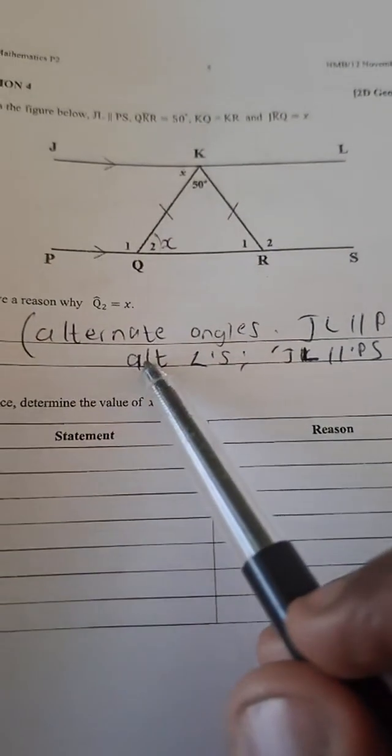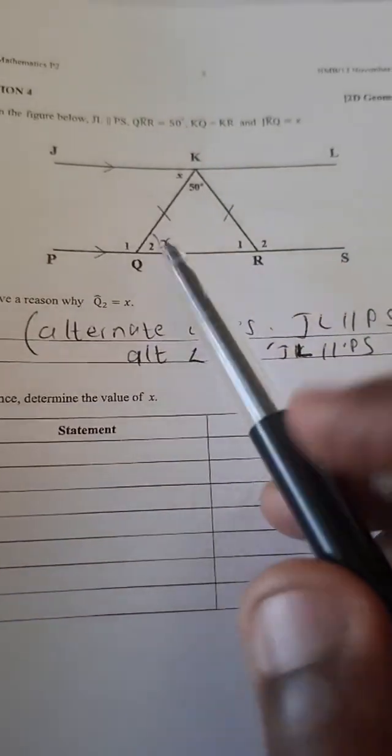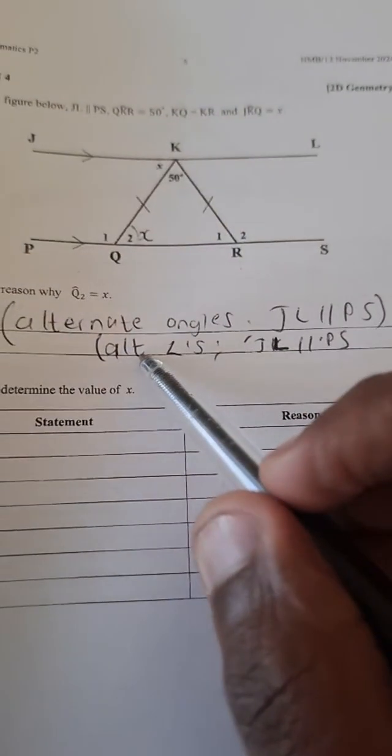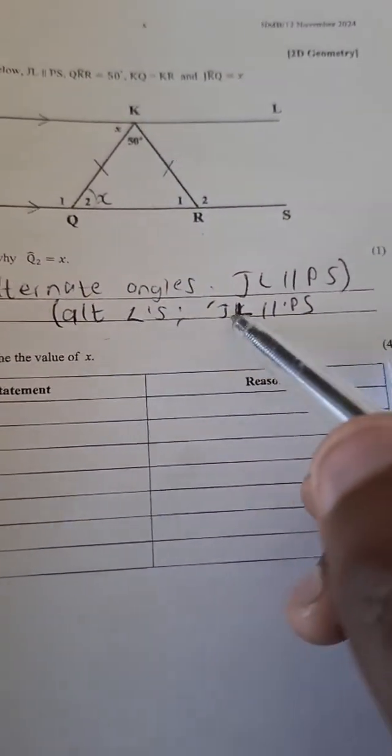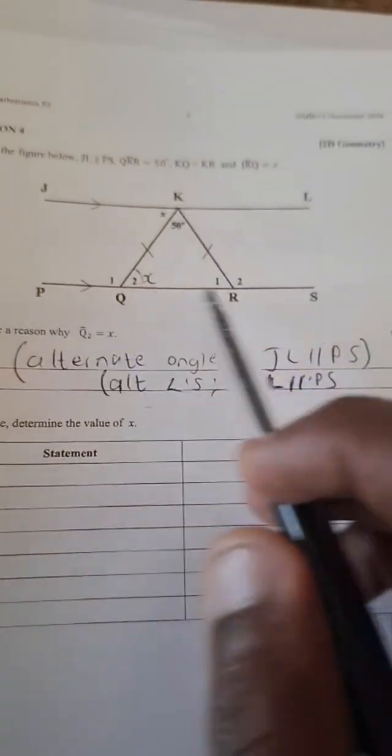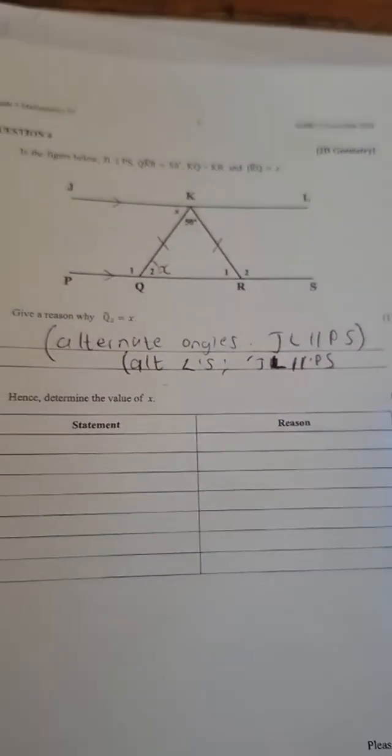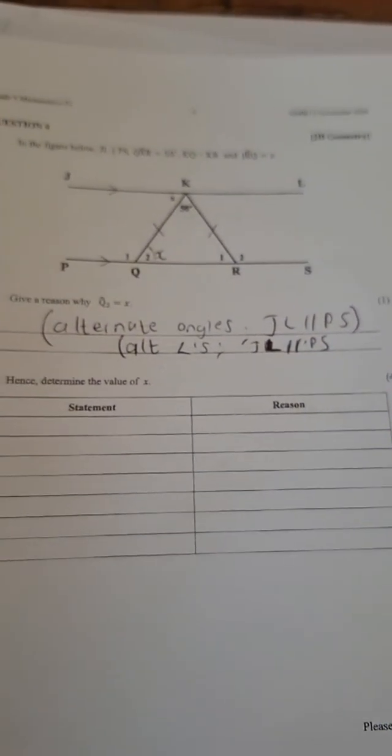The short form for alternate angles is alt, then we write the symbol for angles, then a semicolon, and then we state the lines that are parallel. JL is parallel to PS. Okay, hopefully we are together there, right?